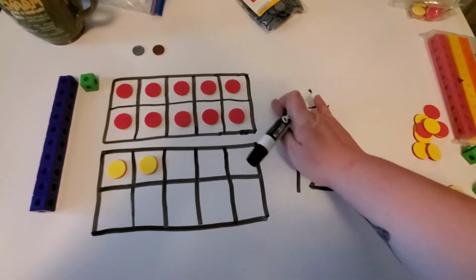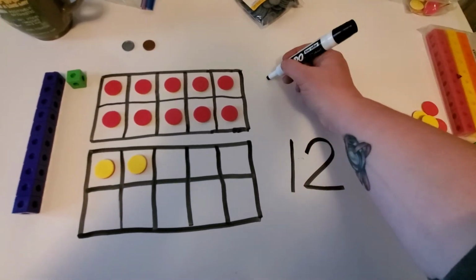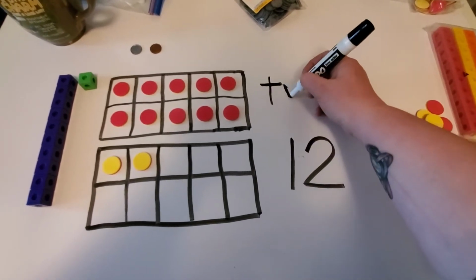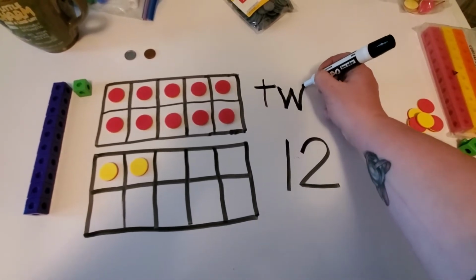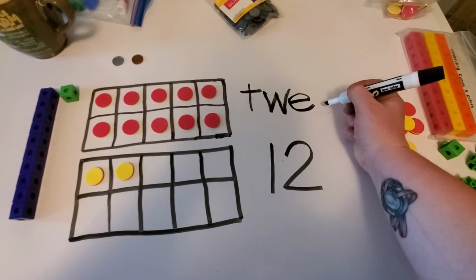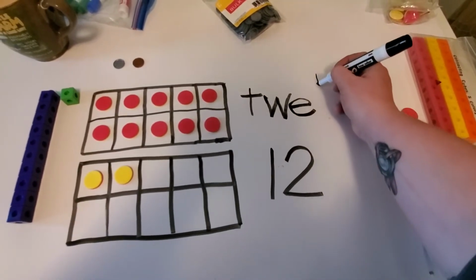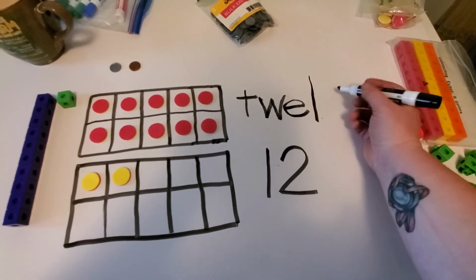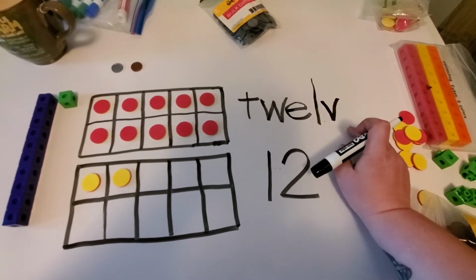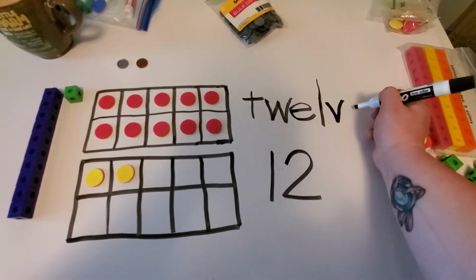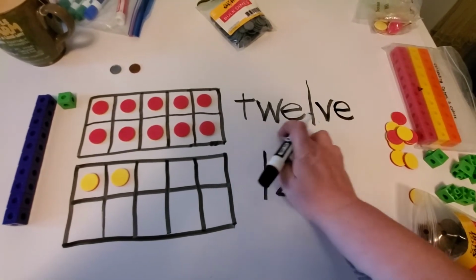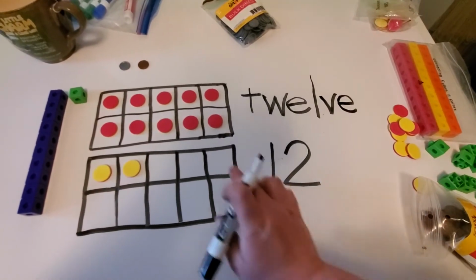So let's see. We know that it's going to start with the letter T. T. And next we're going to do W. That's a W. Let's see what we hear. I hear an E. And let's see. I hear an L. Then I'm going to have a V. So there's our V, 12. Now it sounds like we're done, but we're not. We actually have one letter missing. It's our silent E. We don't hear it. It just sits there and hangs out with the rest. So now we have 12, 12, 12.